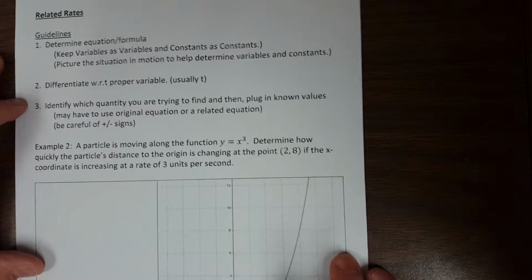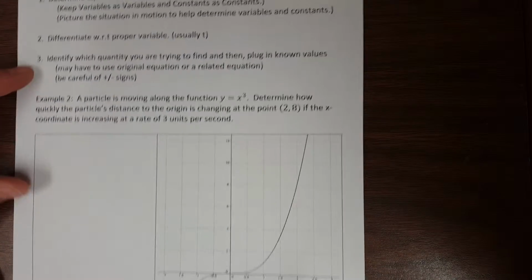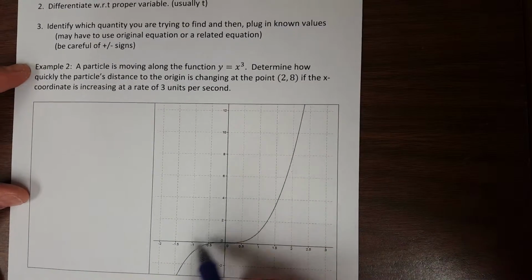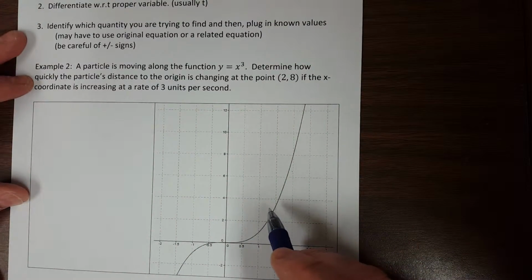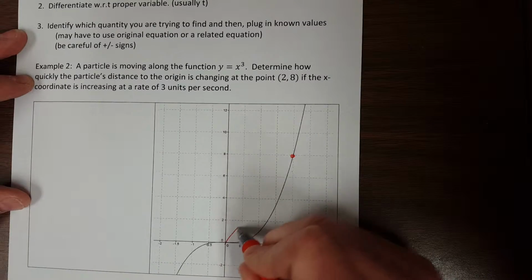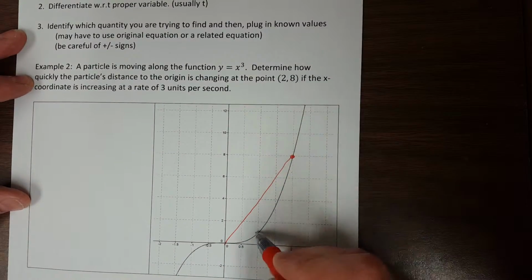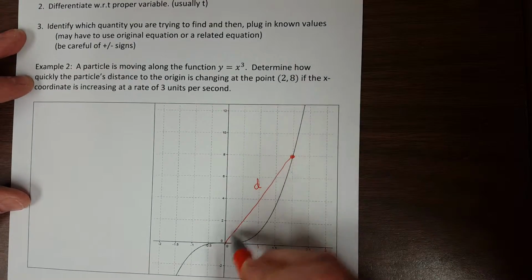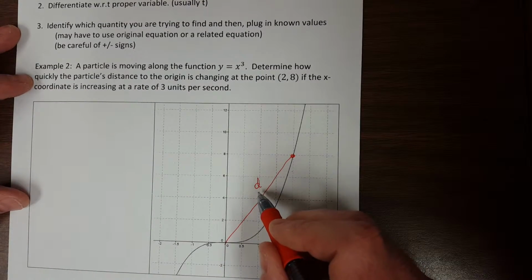Next example. I've just recopied the guidelines up here so we can look at them as we work through this problem. We have a particle that's moving along the function y equals x cubed. It says determine how quickly the particle's distance to the origin is changing. So let's look at the distance to the origin. This point is going to be moving around here, back and forth, and we need to determine how quickly this is changing. So in our differentiated equation, it's going to be dd dt that we're looking for.